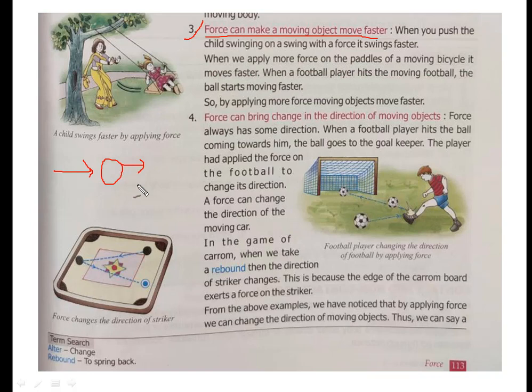Suppose you are moving on your bicycle. If you pedal the bicycle very speedily, then what will happen? Your bicycle will move faster. Suppose you are moving on a bike and you accelerate it, then what will happen? Its speed increases. So if more force is applied in the same direction, the speed of the body increases. When a football player hits the moving ball, the ball starts moving faster. So by applying more force, a moving object moves faster.